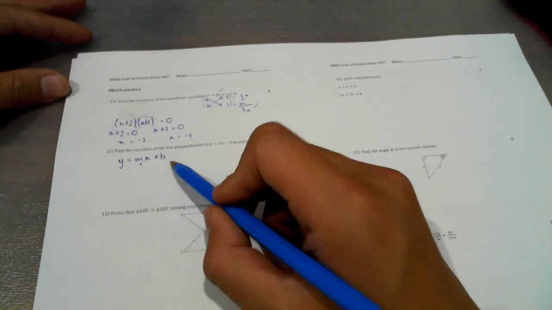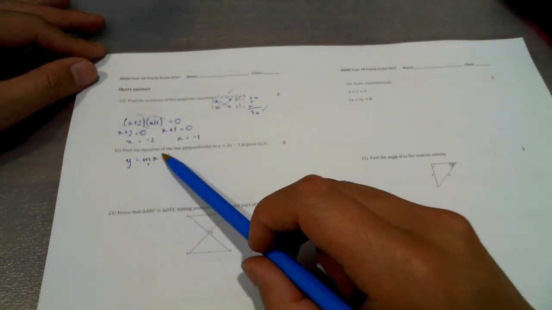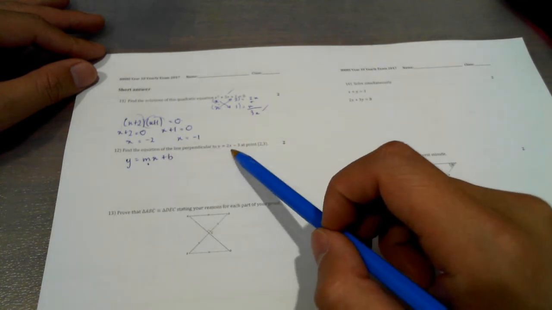It's a bit blurry. I'm just hoping you guys can see. So we need a gradient, which is m, and we need a point, which we can use for b. Find the equation of the line perpendicular to this line.